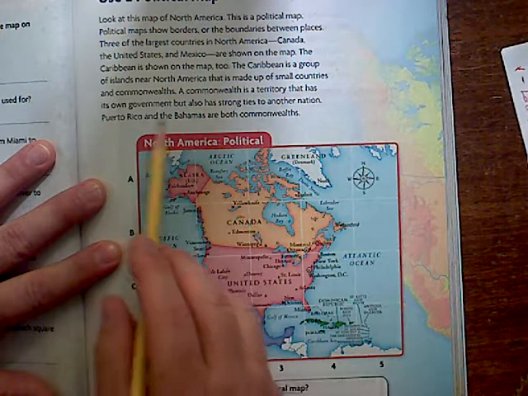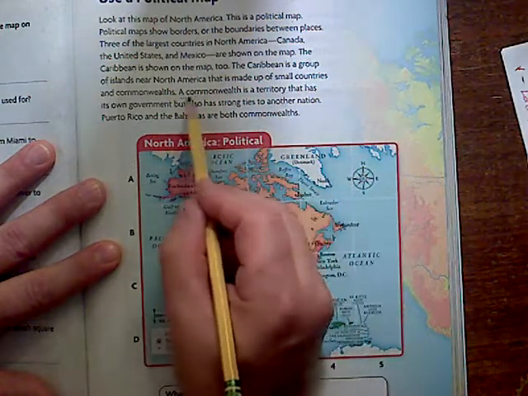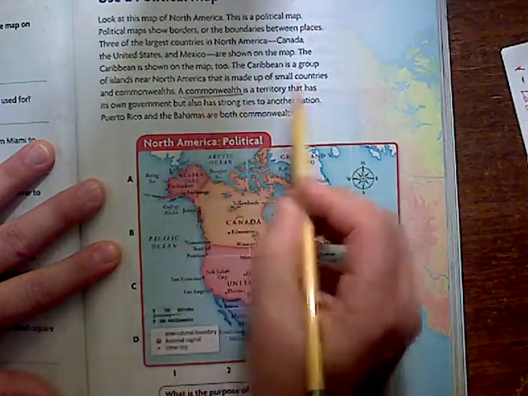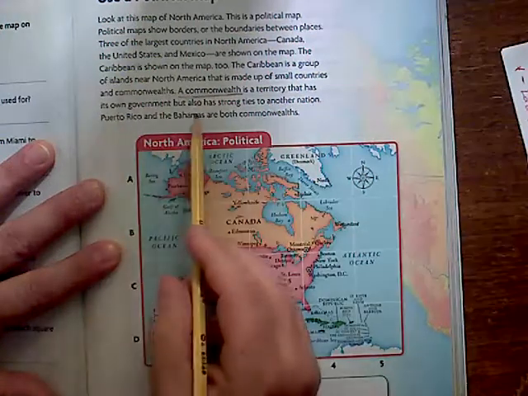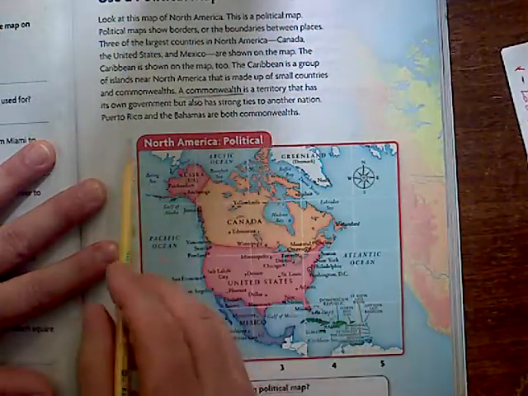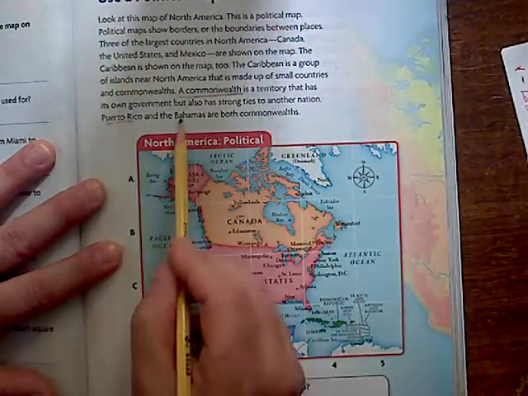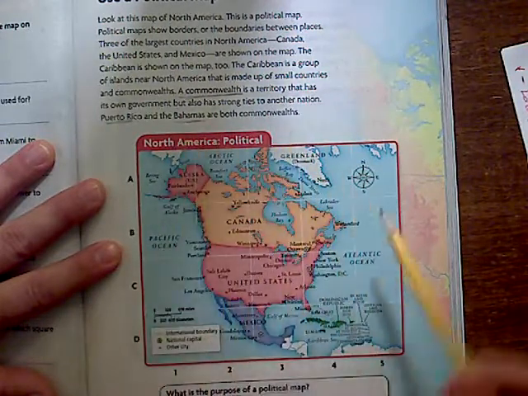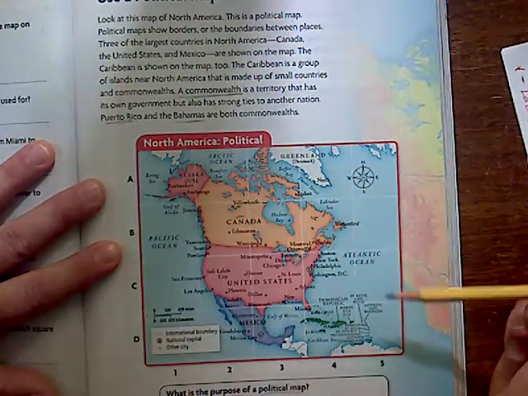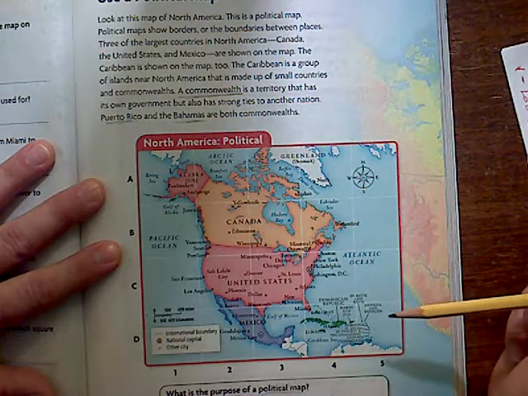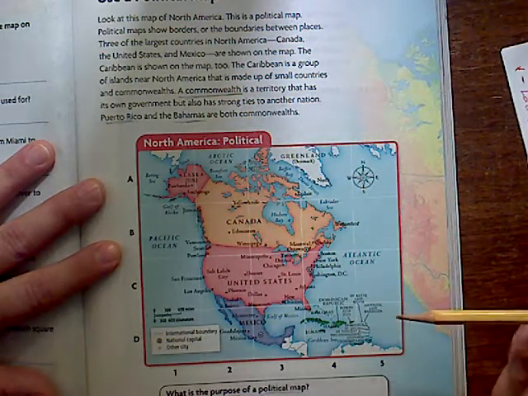And then it also talked about a commonwealth, which is a territory with its own government but has strong ties to another nation, and Puerto Rico and the Bahamas are both commonwealths of the United States. Well, actually, Puerto Rico's of the U.S. Some of the other Bahamas are different.